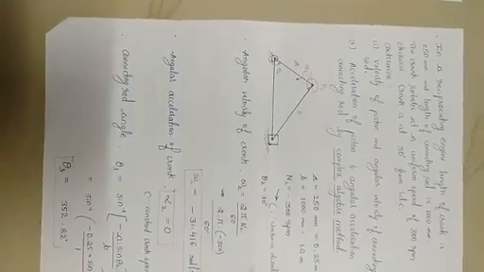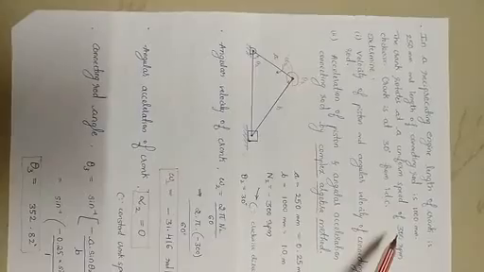First, write the given data. The length of crank, A, equals 250 mm. Next, the length of connecting rod, B, equals 1000 mm or 1 meter. Next, the crank rotates clockwise at 300 rpm.